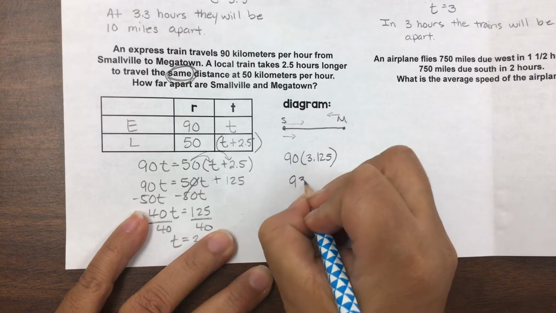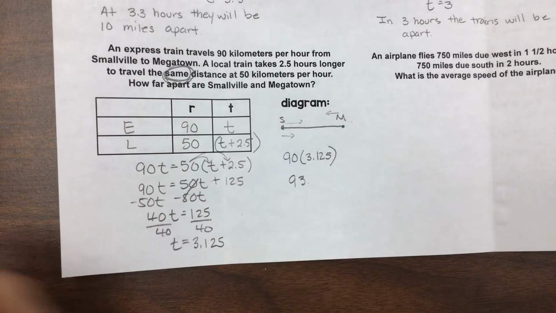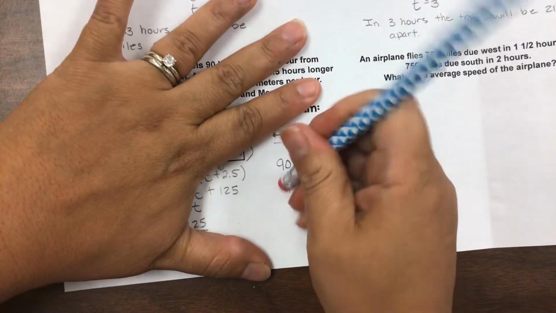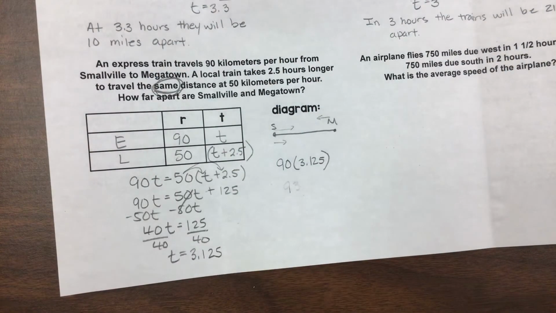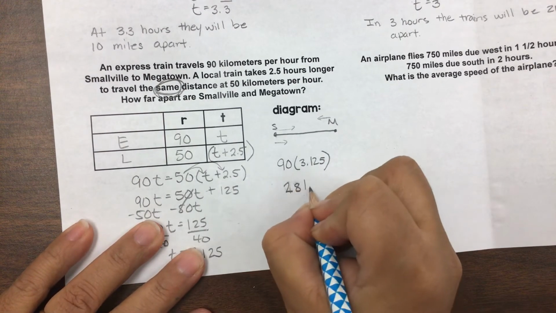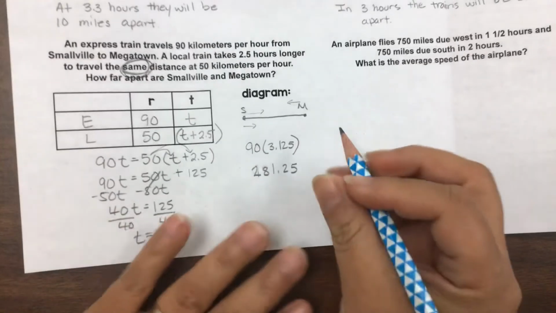Which is 93, oh, sorry, I added them instead of multiplying them. That gives me 281.25 kilometers.